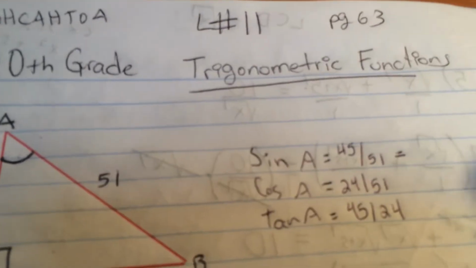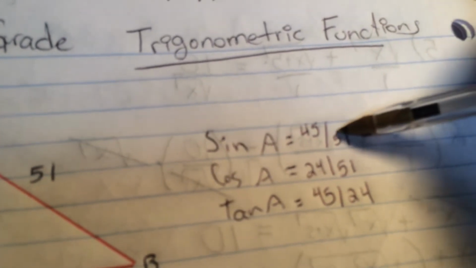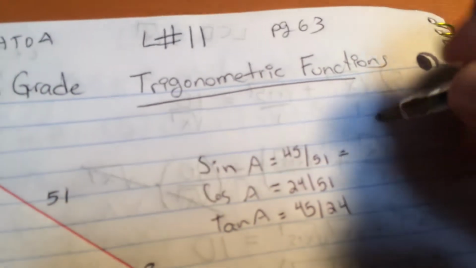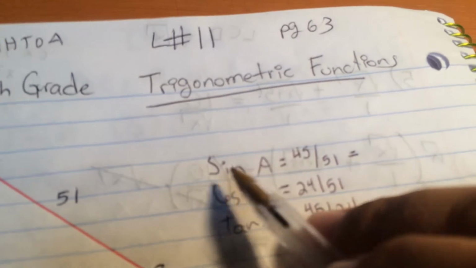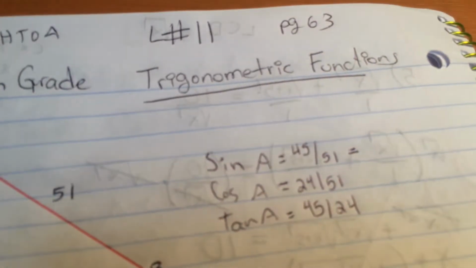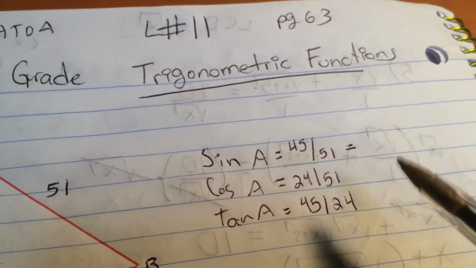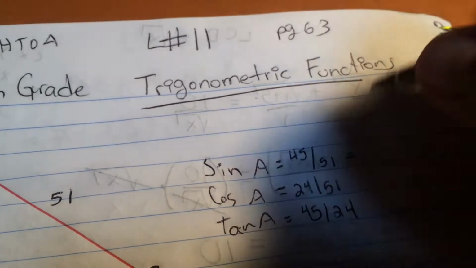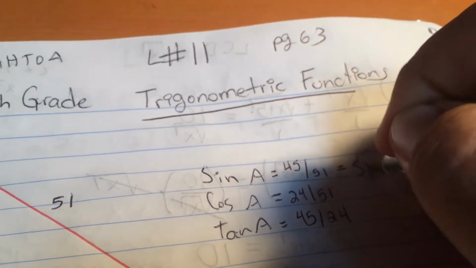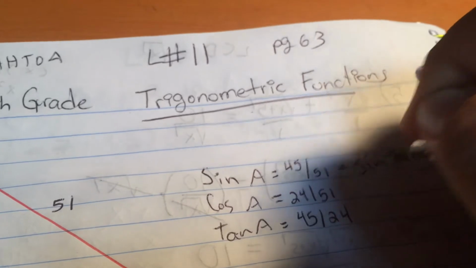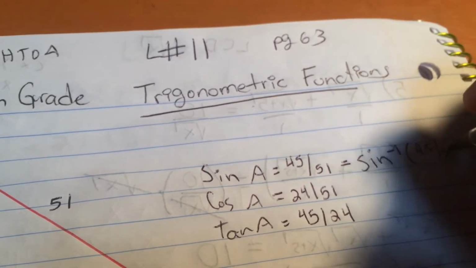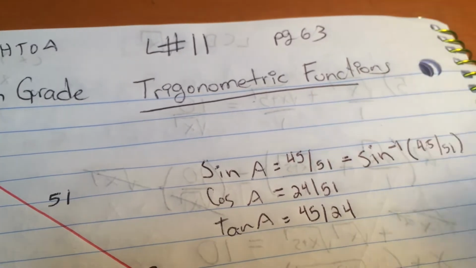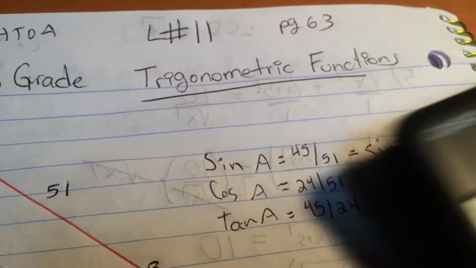Now, how do we solve for these angles? Remember that when we have sine of A equal to a number, we need to use the inverse operation. So we have sine to the minus 1 of 45 over 51. It's not going to fit, but let's do it here.